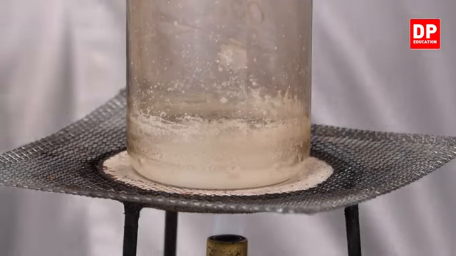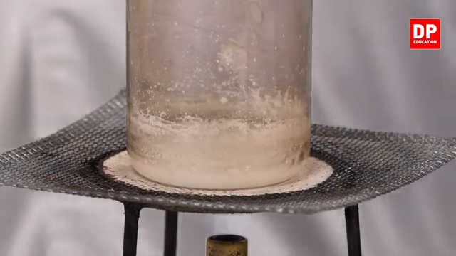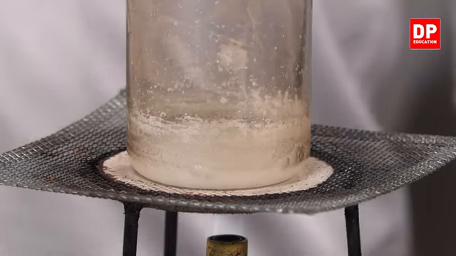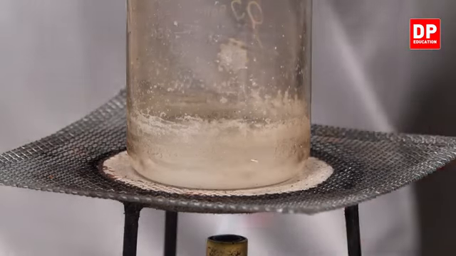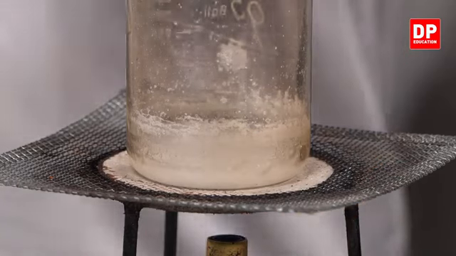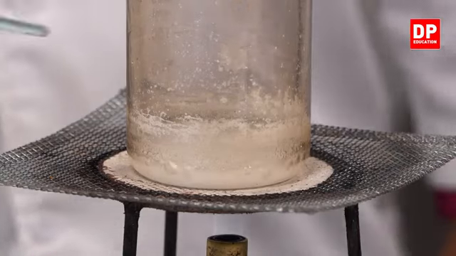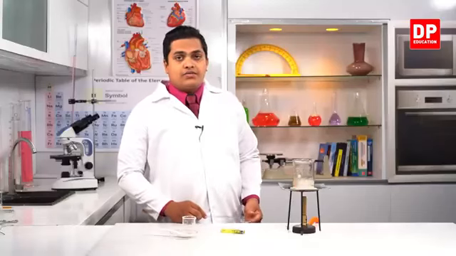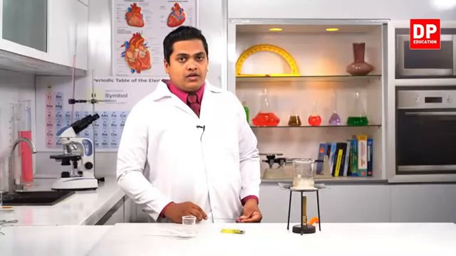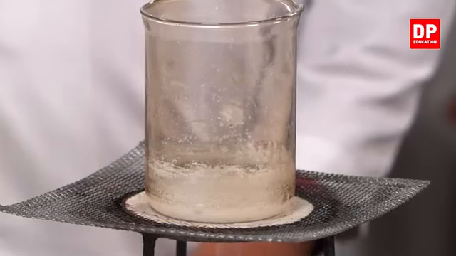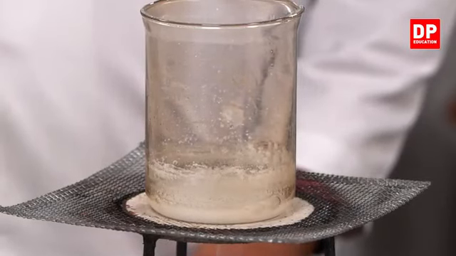Right, my dear children, now we are at the final stage. Now almost all the water has been evaporated. Now we can clearly observe the white powder around the beaker. Right? See, if you check the wall of the beaker, you can clearly observe that white color powder. That white color powder is the salt that we dissolved in the earlier stage, right?